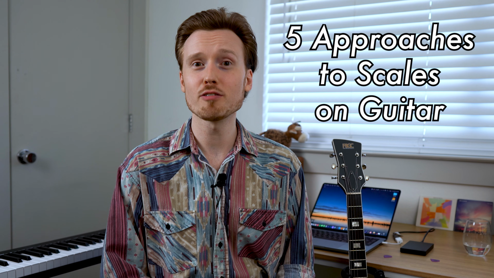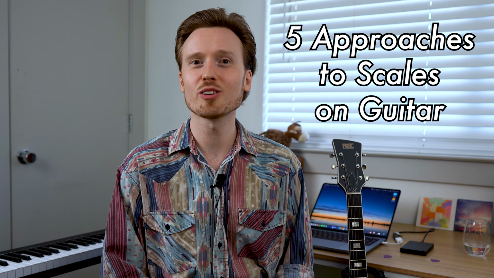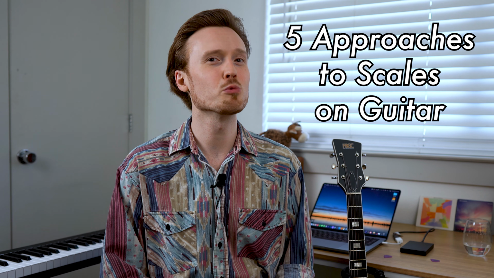As a result, I've learned that it's really important to know a variety of different approaches to playing scales on the guitar neck. And rather than focusing on the negative side of how you might be playing scales wrong, let's instead focus on the positive side of how you can start playing scales right. We'll be looking at 5 approaches to playing scales on the guitar neck that I've found to be really useful.